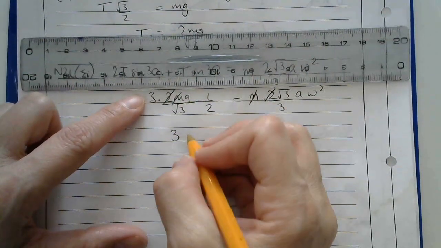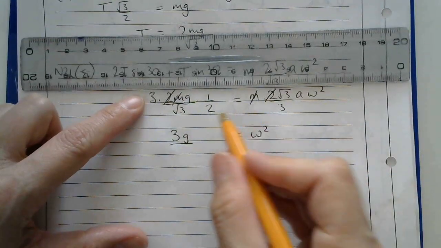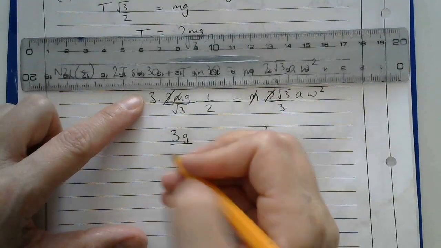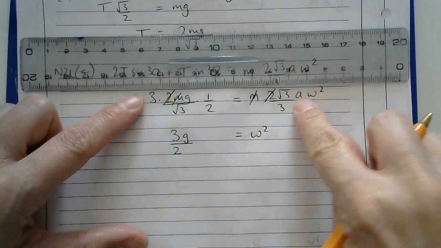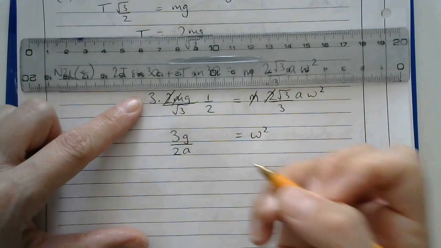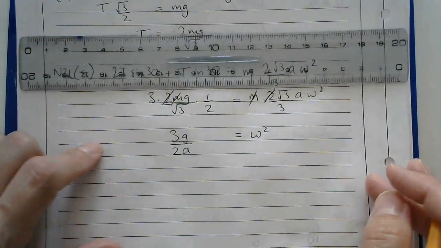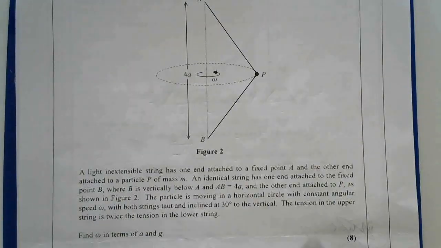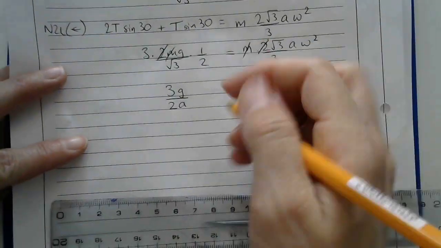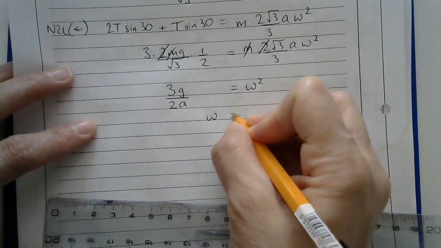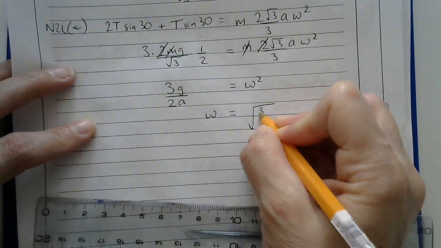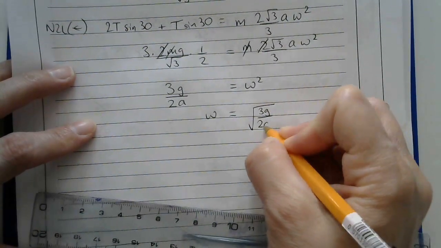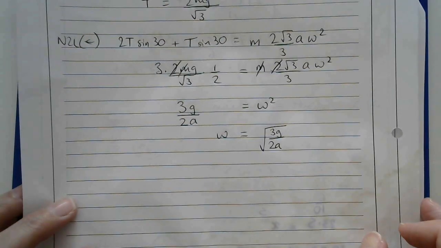I have a g on the top, and a 2 on the bottom, and this will end up on the bottom over here. Then to get omega, I just need to square root both sides, and so I get the square root of 3g over 2a as my final answer.